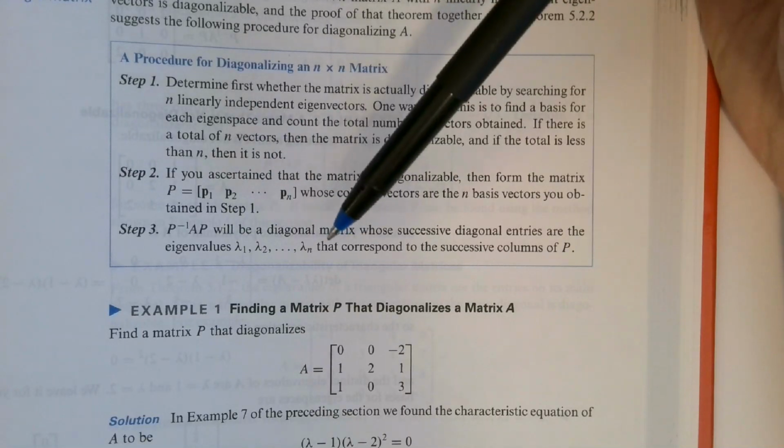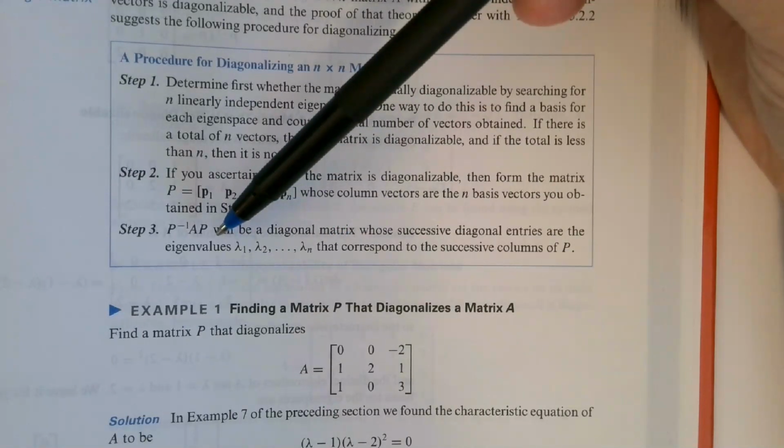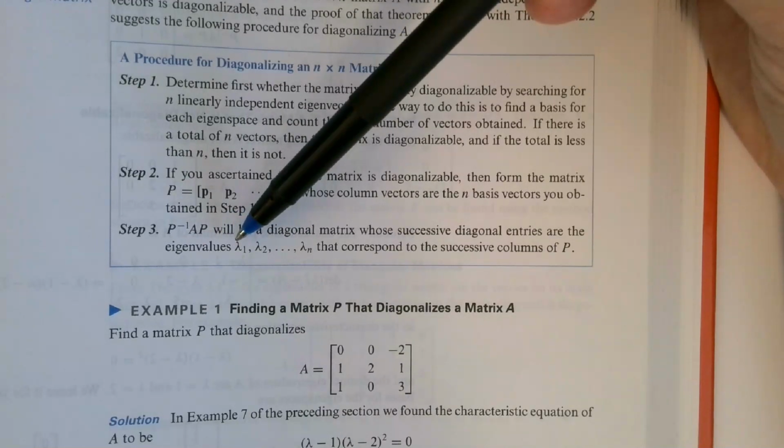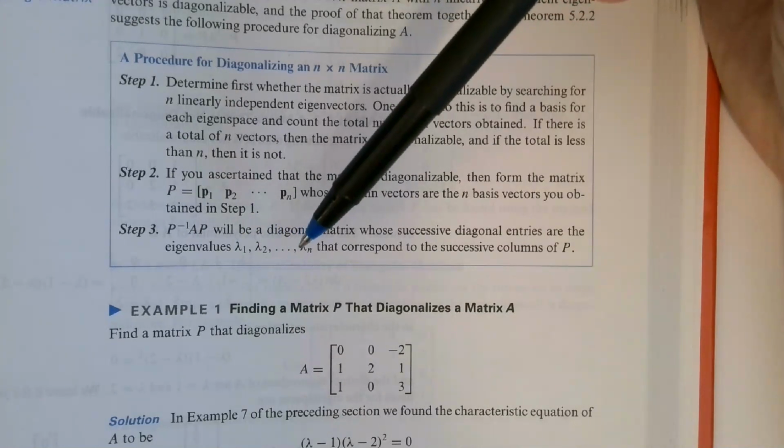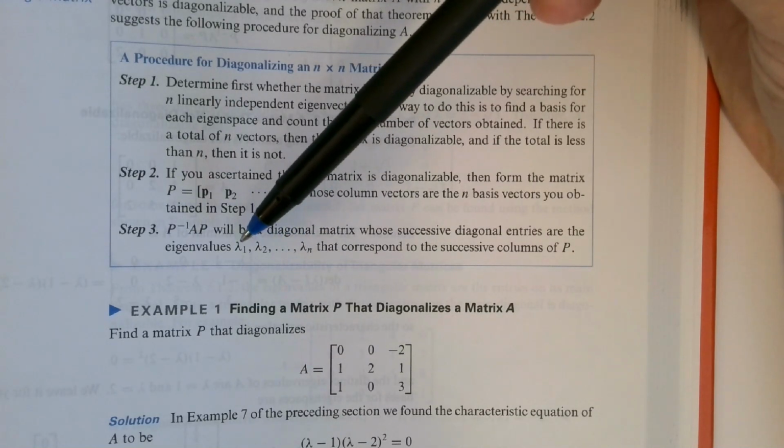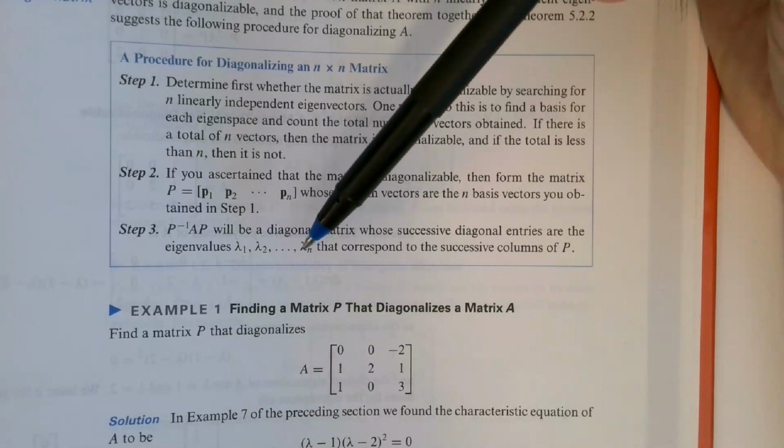And because it's diagonal, if you remember, the eigenvalues for any triangular matrix, diagonal matrix in particular, appear in the main diagonal. We looked at that a couple of videos ago. So these eigenvalues will appear along the main diagonal in the diagonal matrix.